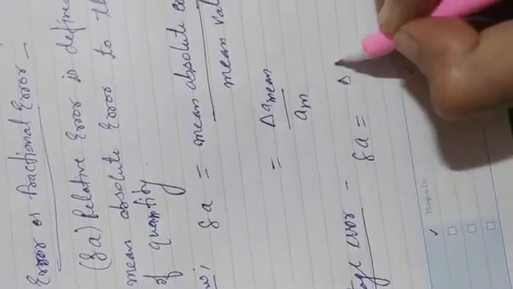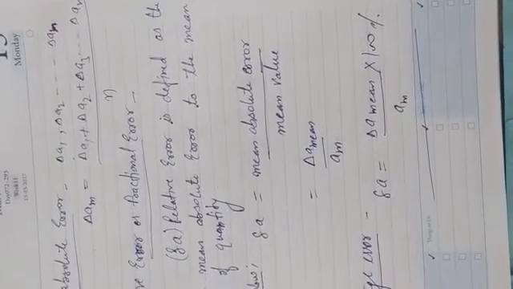Then percentage error: how can we find it? Percentage error equals del A mean by mean, into 100. This one will be the percentage error. That is how we can find the percentage of this error. Clear to everyone?